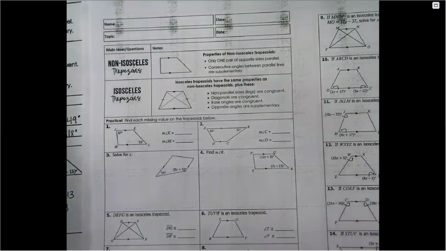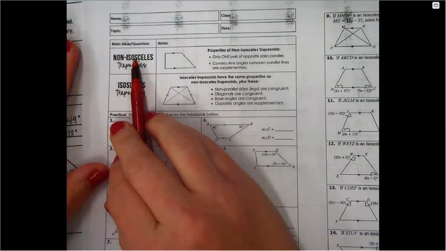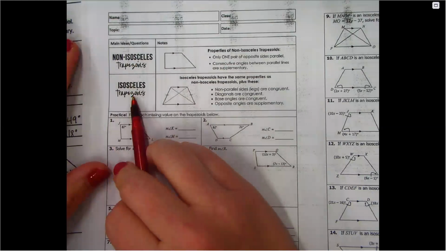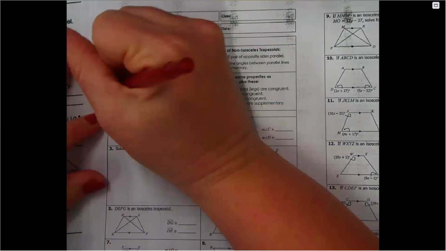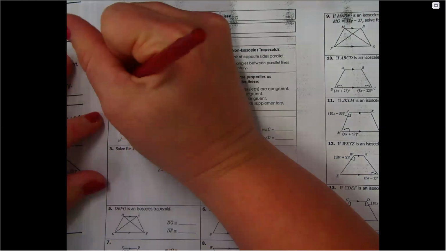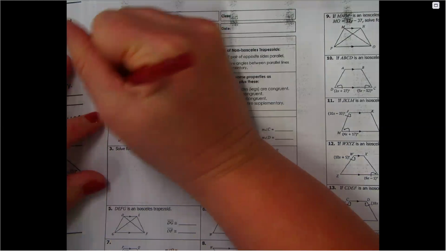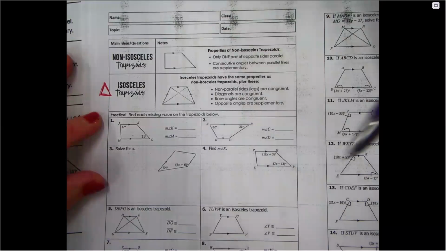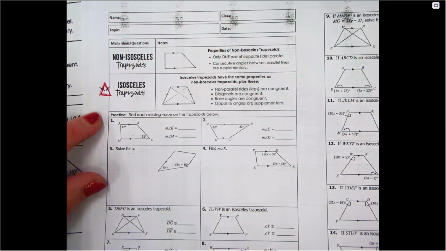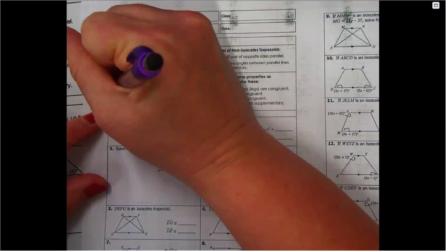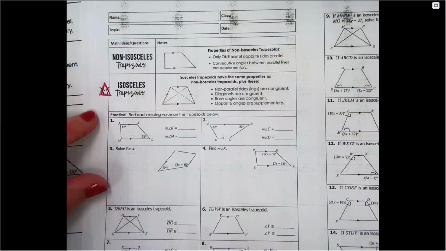Okay, so we have 2 types of isosceles. Well, not really 2 types, but 2 classifications. One is non-isosceles, and the other is isosceles. So when you talk about isosceles, remember we have these isosceles triangles. If it's an isosceles triangle, remember that the sides are congruent. 2 sides are congruent, and their base angles are congruent. So the sides and the base angles. That's for an isosceles triangle.